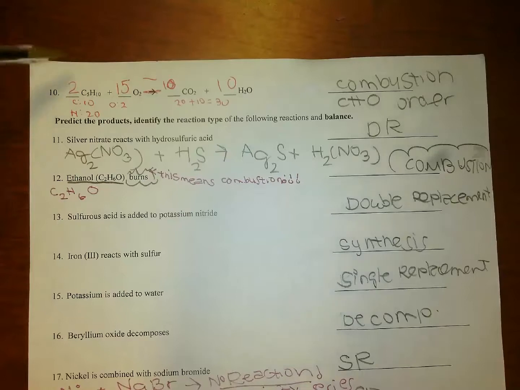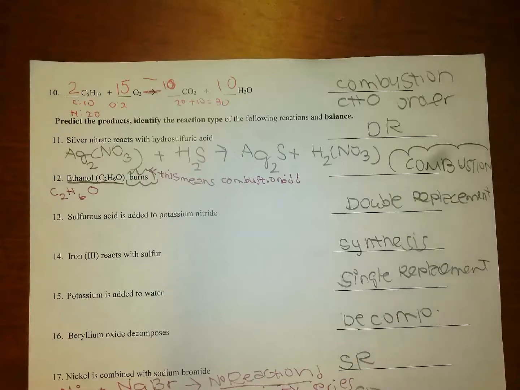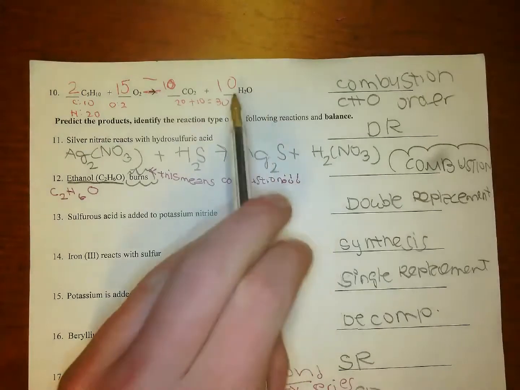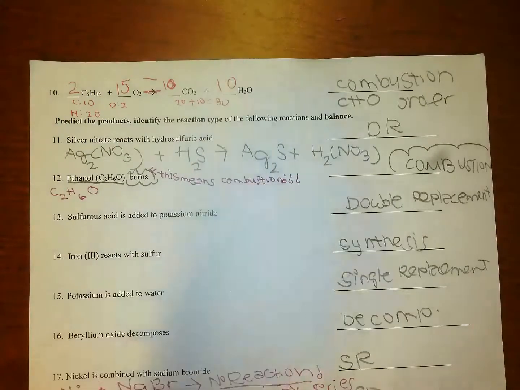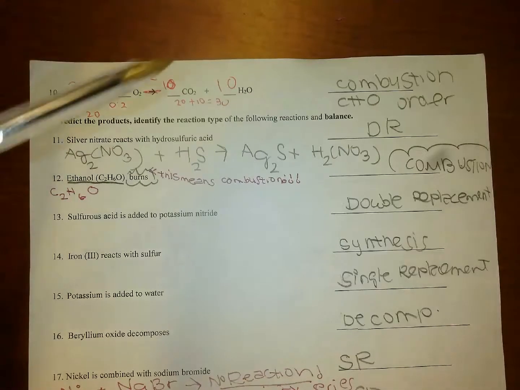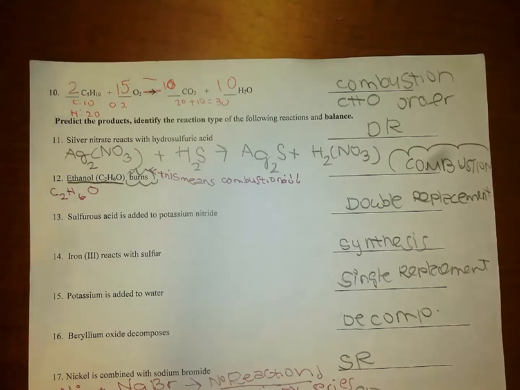On the left side, because I have that coefficient of 2 down, I'm going to say, alright, 2 times 10 is 20. So on the left side, I have 20 hydrogens. On the right side, in order to make it also 20, I need a coefficient of 10, because 10 times 2 is 20. Okay, so I have 20 hydrogens and 10 carbons on each side. The very last thing you're going to want to balance are your oxygens.